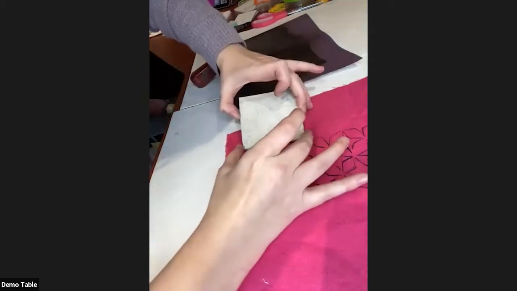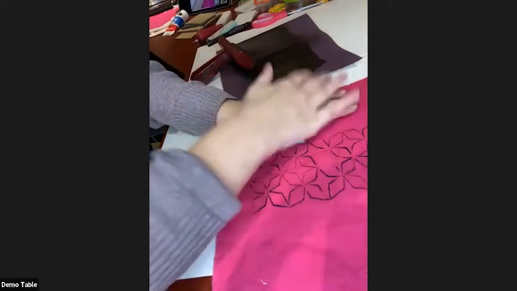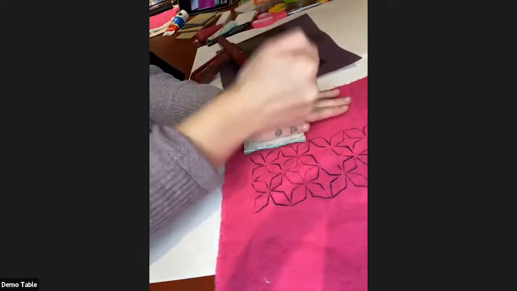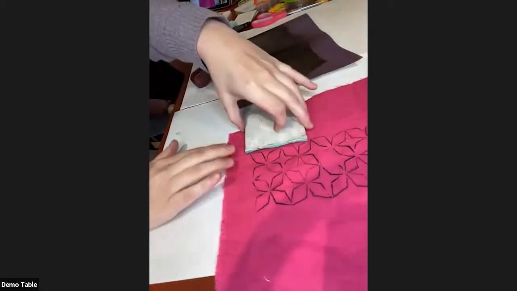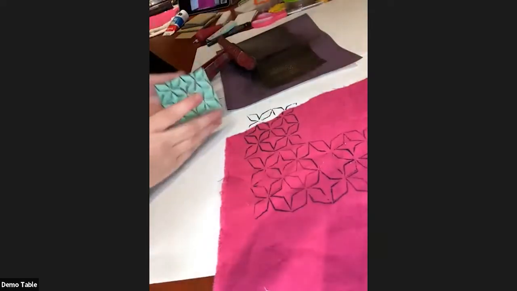I have a design here. You're going to line it up as best as you can. Press down. Even kind of like hit it a little bit. There you go. So it kind of repeats.